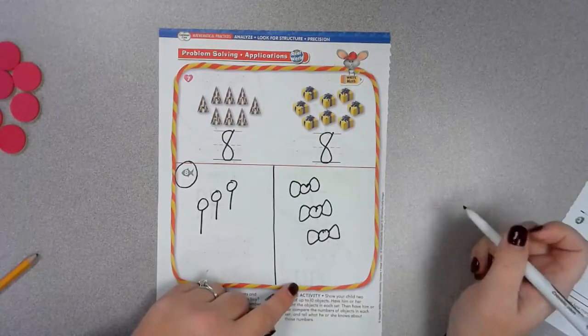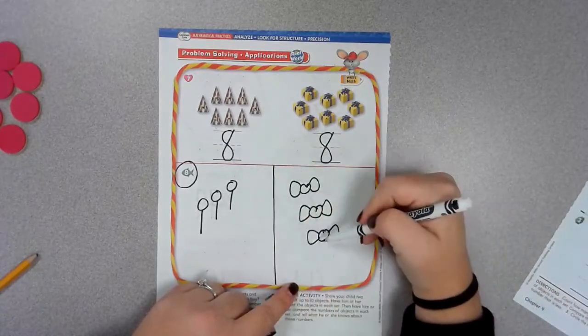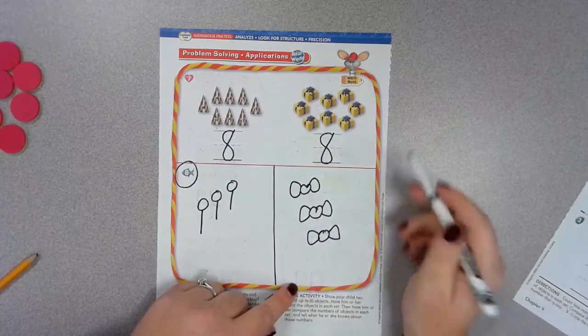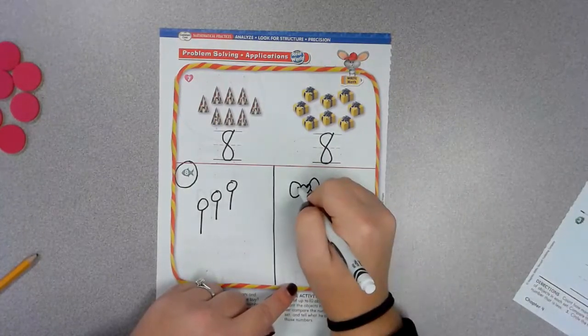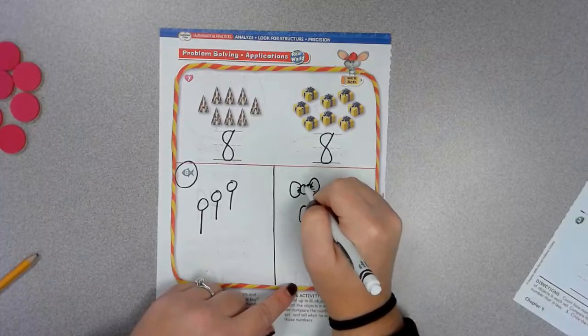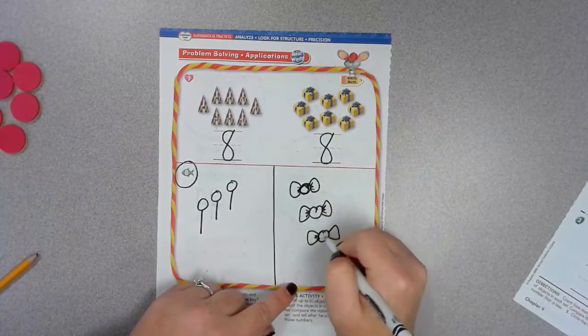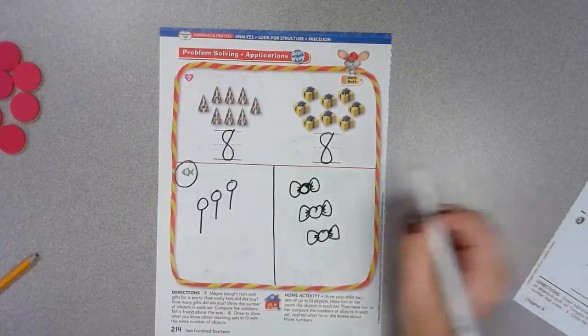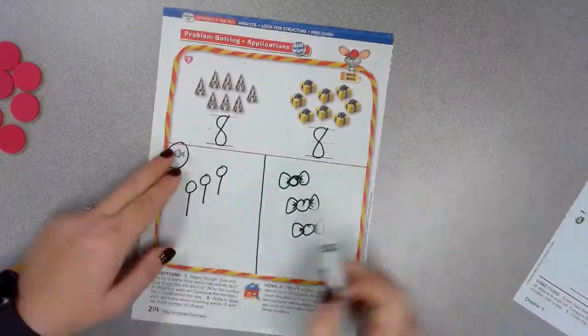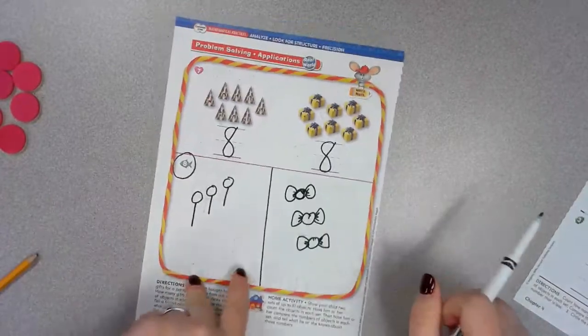They could maybe be candy too, but I have 3 suckers and 3 bows. Probably would have made more sense if I made them candy. I'll make them into candy. Three suckers, 3 pieces of candy, but they're the same.